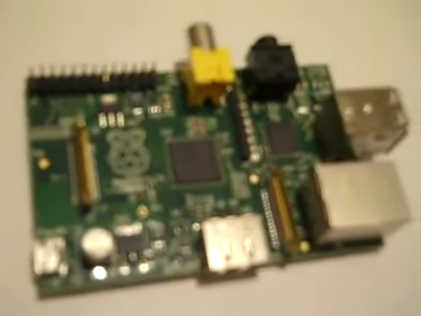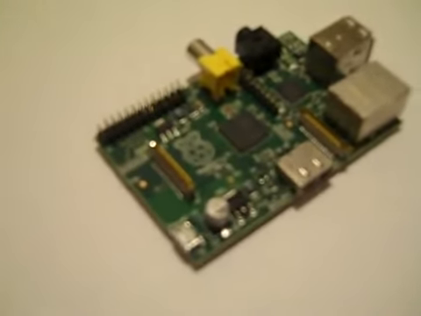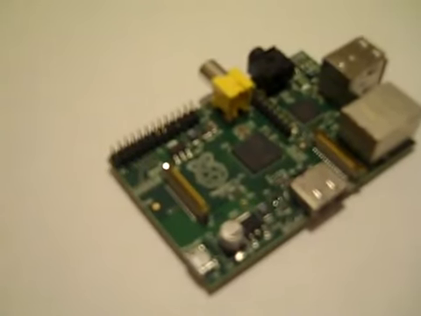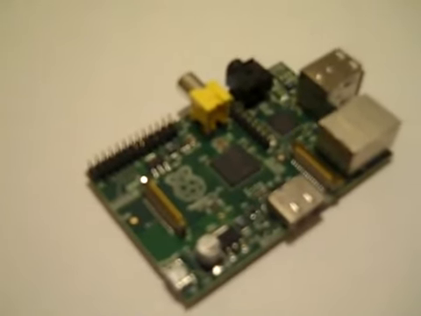In front of us we have a Raspberry Pi. This is the Model B. I'll explain what this can do, how much it costs, and the differences between this and the Model A. So the Model B is the second revision of the Raspberry Pi.